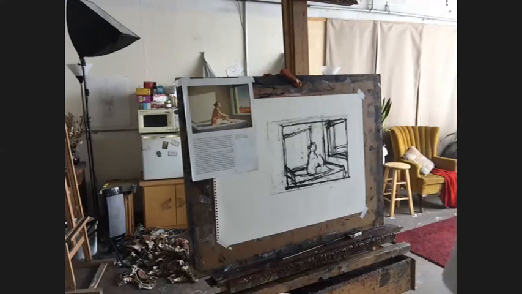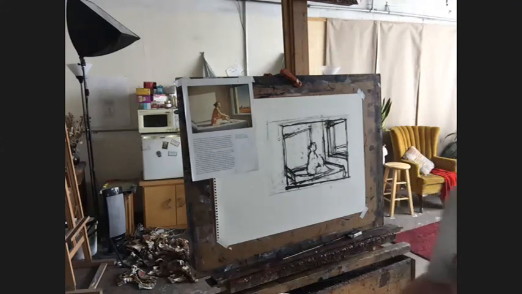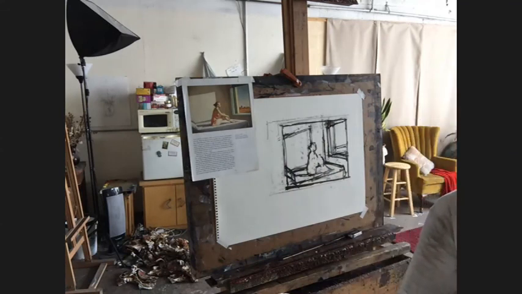And in graphite? Yes, I like graphite. You're welcome to use charcoal or graphite. The charcoal has a tendency to get very graphic because it's so dark, but either way is really fine. Okay, thank you.